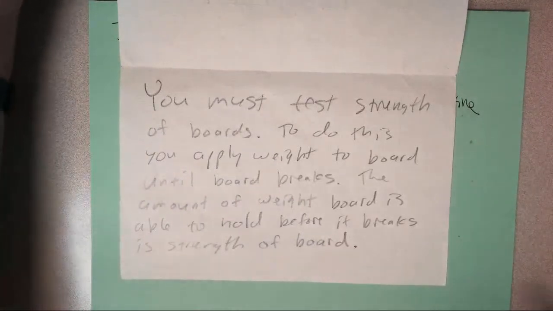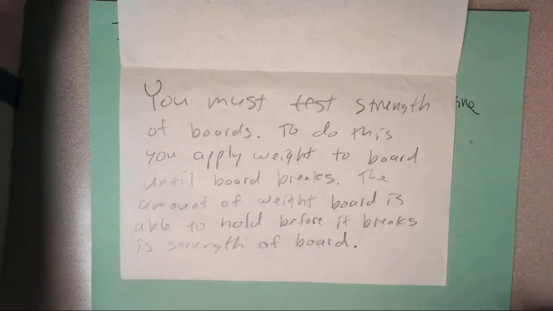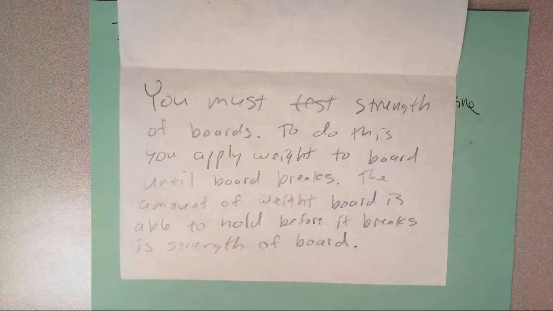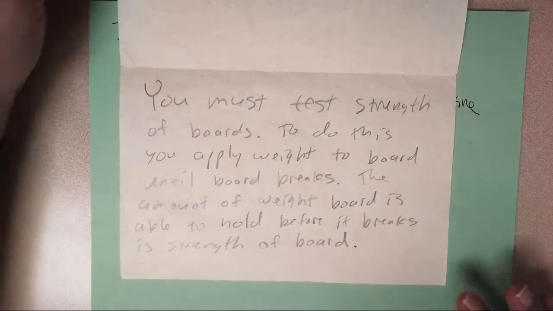To do this, you apply weight to a board until it breaks. The amount of weight the board is able to hold before it breaks is the strength of the board. It's very important that you know how much weight the boards can hold, especially if they're going to be used to make homes or bridges or other structures. You've got to know how much those boards can hold.